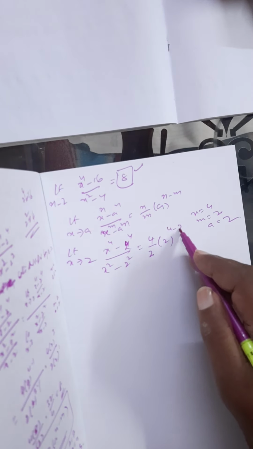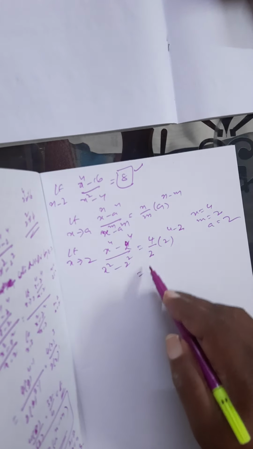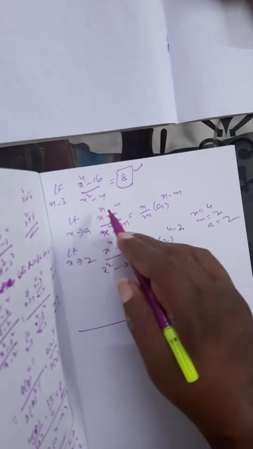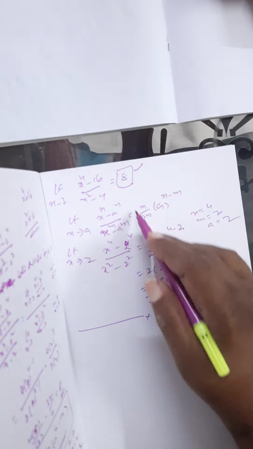So we get 4 by 2, and 2 to the power of 4 minus 2, that is 2 squared. So 2 into 4 is 8. By a separate method, dividing both numerator and denominator by x minus a, or by using this formula, we can find the value of the limit.